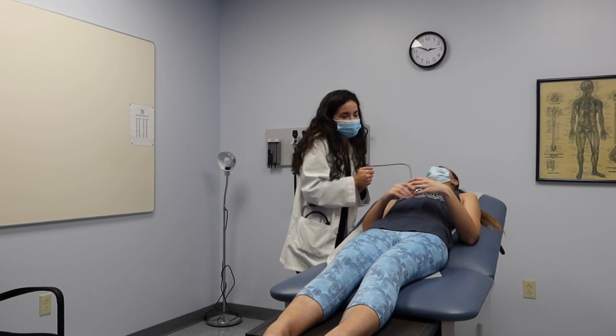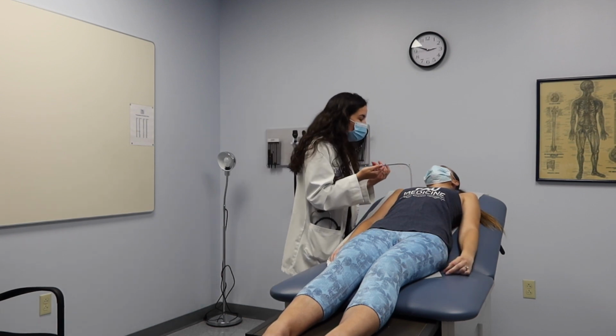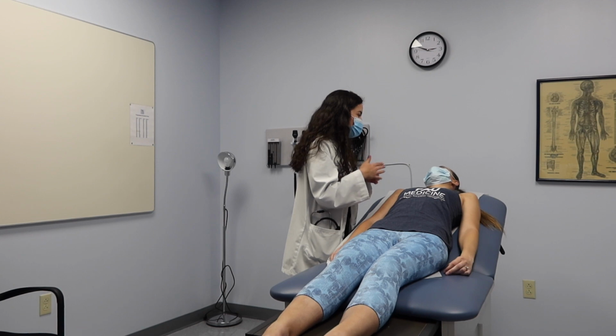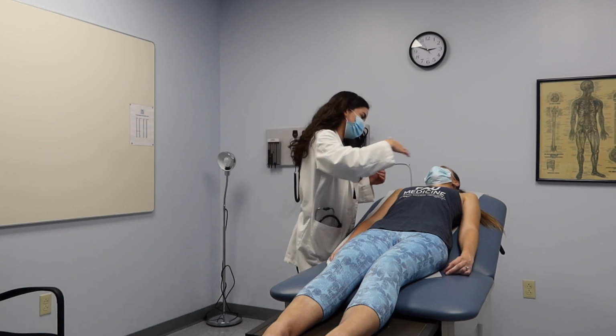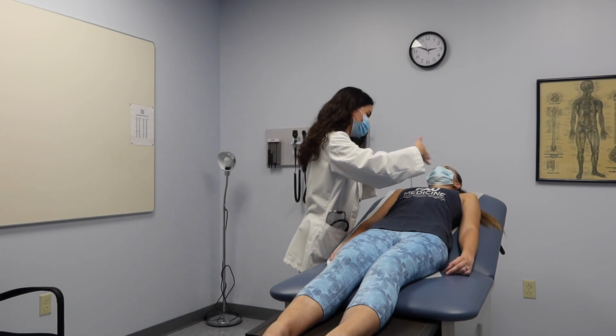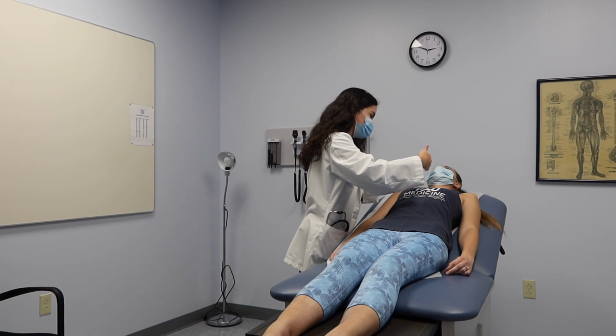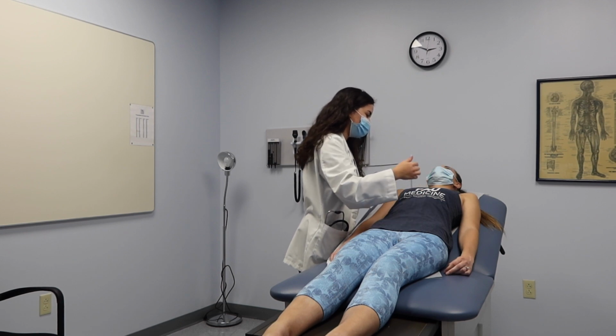Pulse is normal. So there's no carotid bruits on auscultation and no abnormal pulses. Now I'm going to inspect the chest. Chest is symmetrical. There's no scars, redness, masses observed.